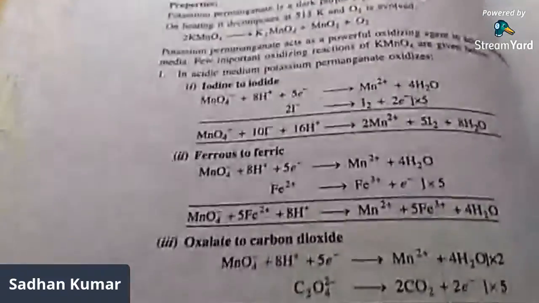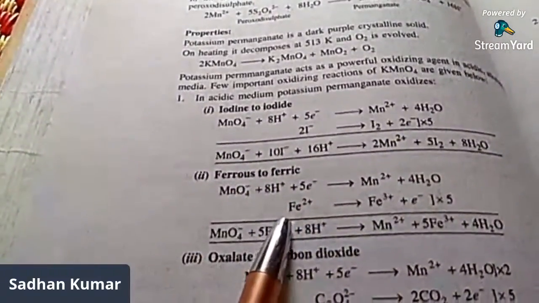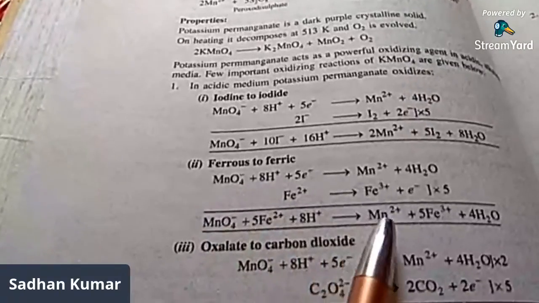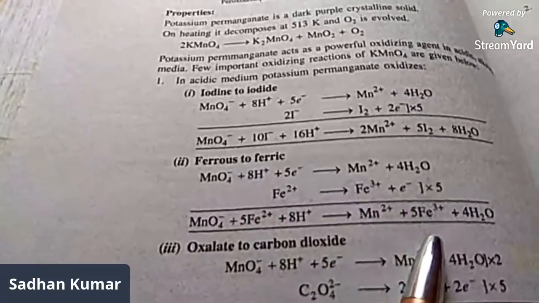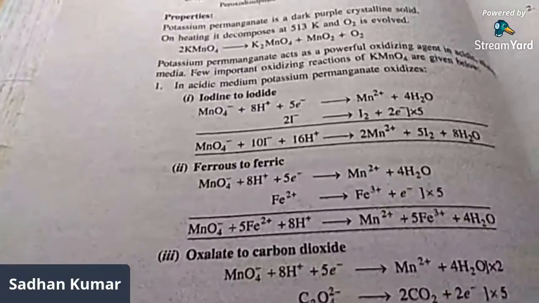Now it also changes ferrous to ferric ion. Suppose I have ferrous sulfate solution. In that ferrous sulfate solution in acidic medium, we have taken permanganate. So what happens? The ferrous ion is changed to ferric ion.